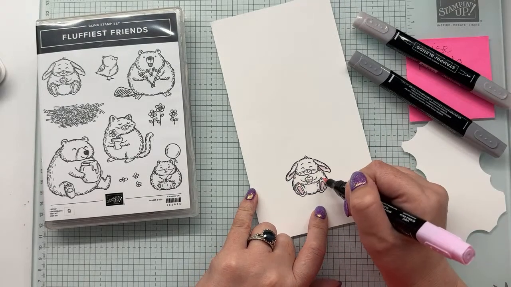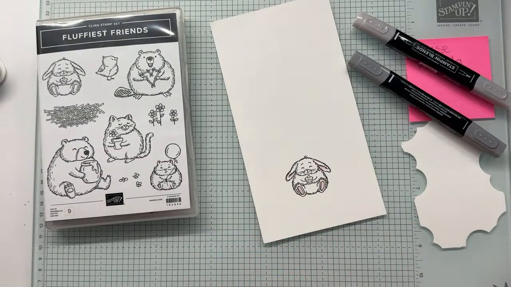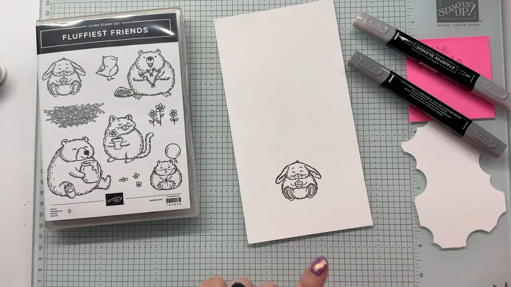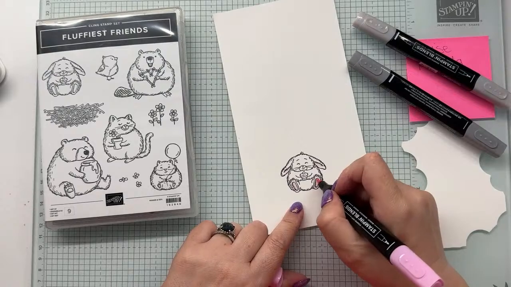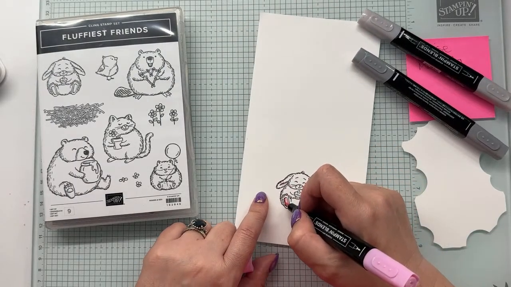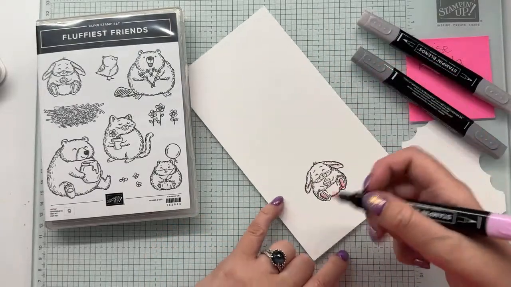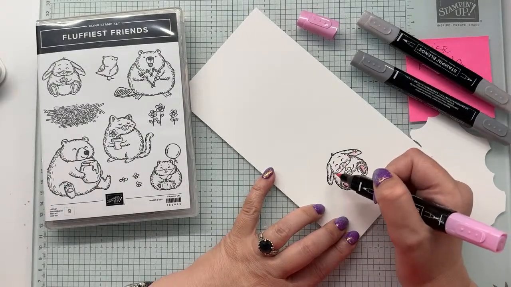There's a tiny dot in there, and I will come in with the dark because this image shows a good lot of shading. We can add in shading where it tells us.